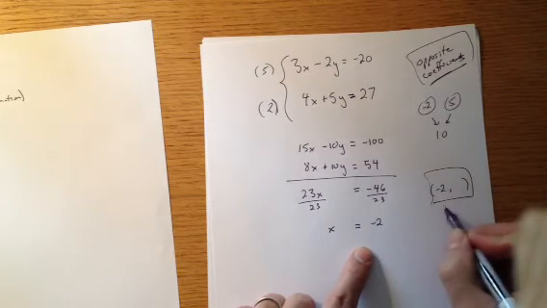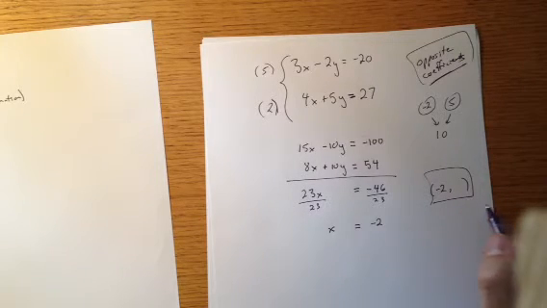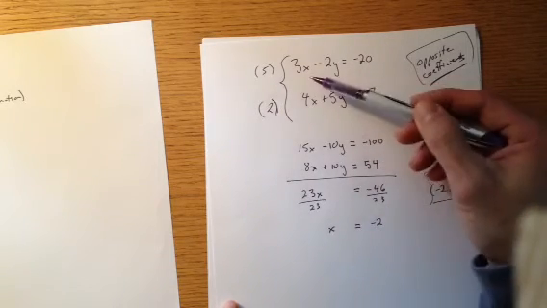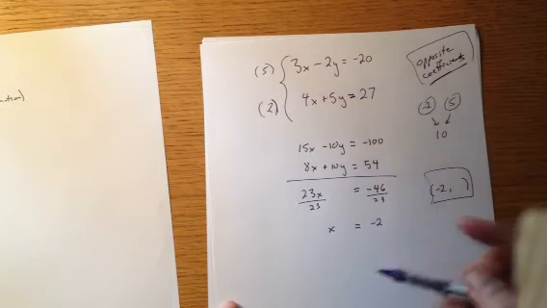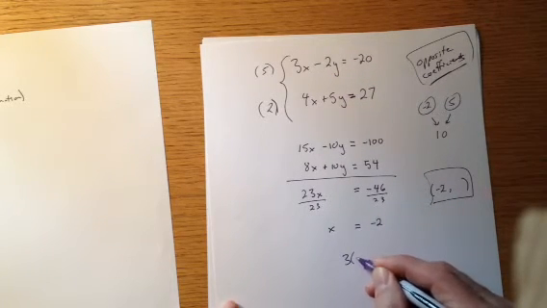Fantastic. So now we just need to get to the y. We know the x, we just need the y. Like with our other methods, we take the x value and we substitute it back in to find out the y. Doesn't matter which equation, so I'll just pick the first for no other reason but that it's first.